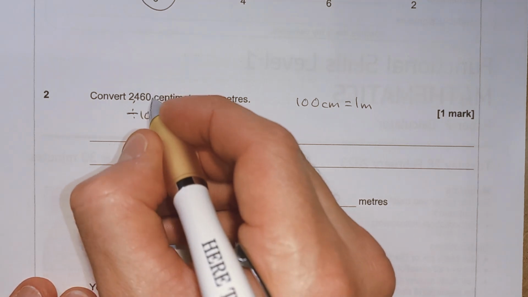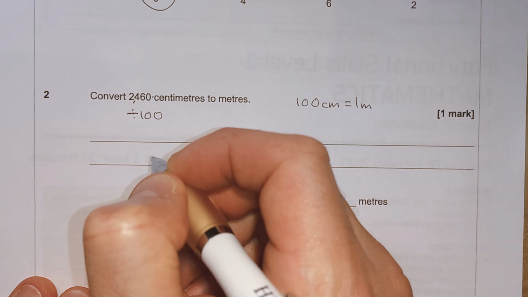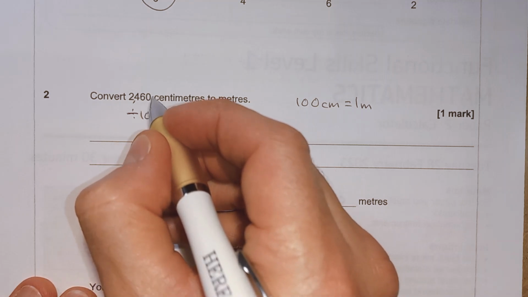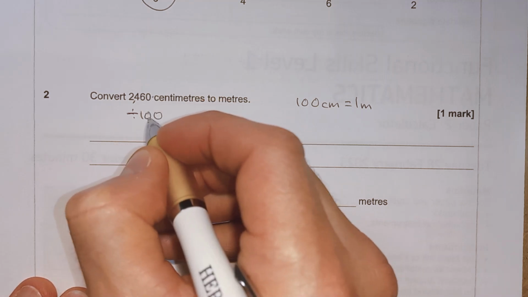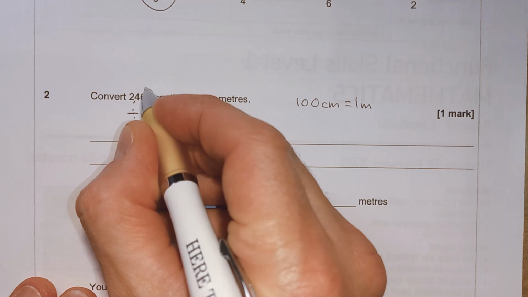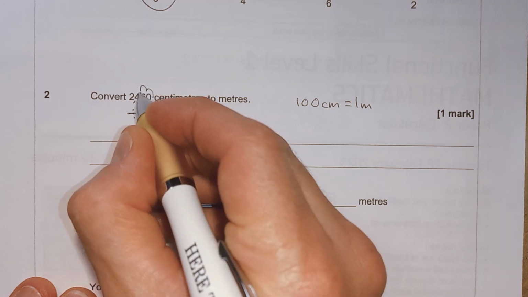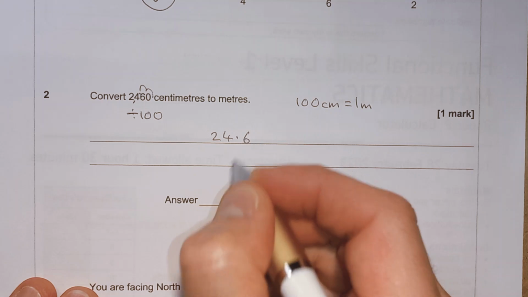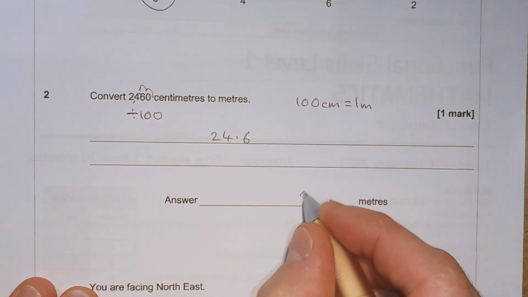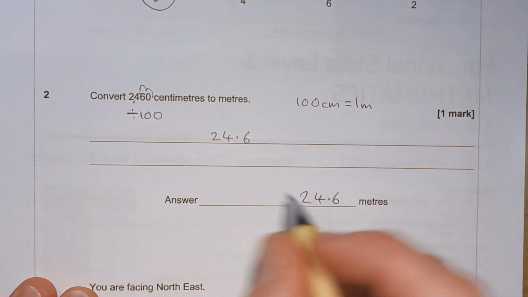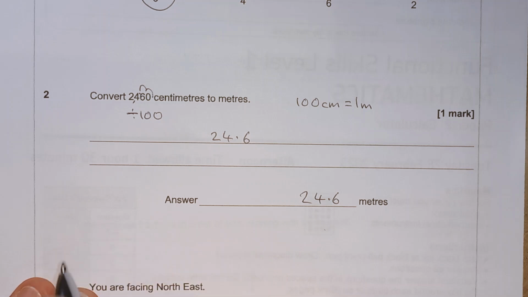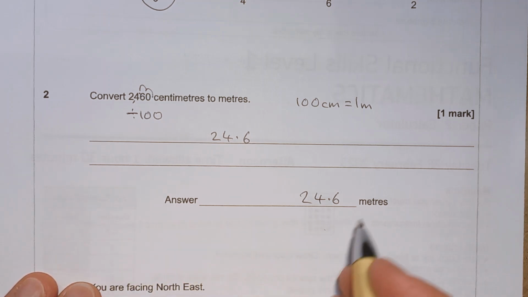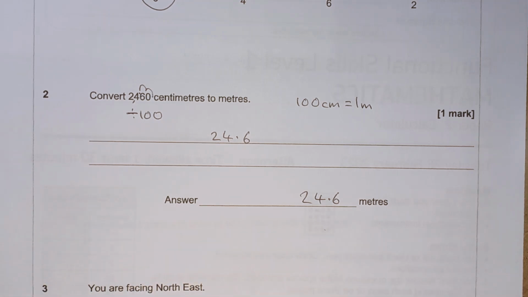And to make it smaller, we think we've got the decimal point here at the end. We're going to move it twice, once for each 0, that way to make the number smaller. So we're going to end up with 24.6. If you want to put 24.60, that's fine. It's not wrong, but you don't need to have the 0 once it's after a decimal point.